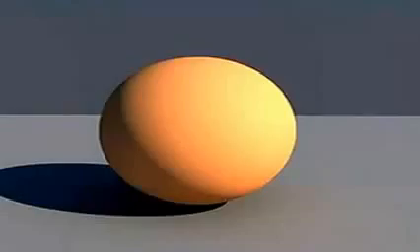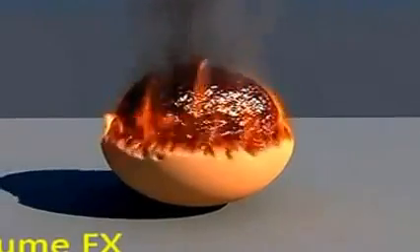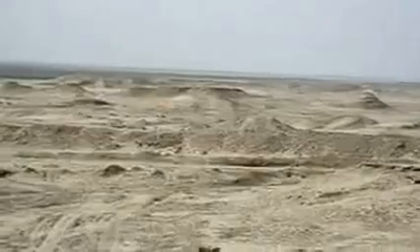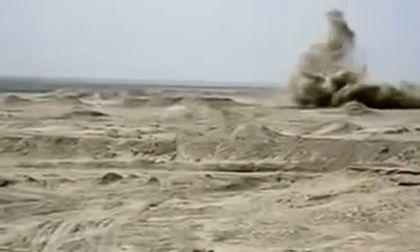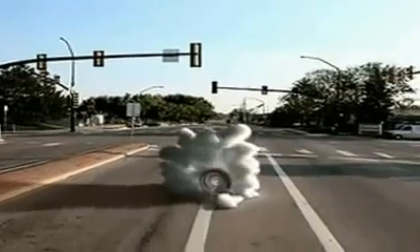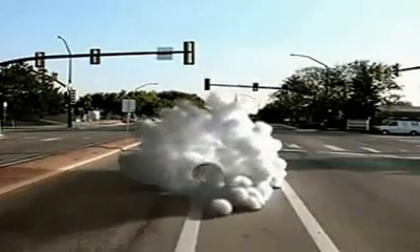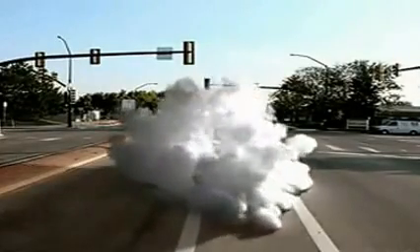Number 4. FumeFX. FumeFX is a groundbreaking solution for incredible, realistic, and breathtaking effects with fire, smoke, and explosions. This unique plugin is a powerful gaseous fluid dynamic simulator for seamless integration with Autodesk's Media and Entertainment 3ds Max.